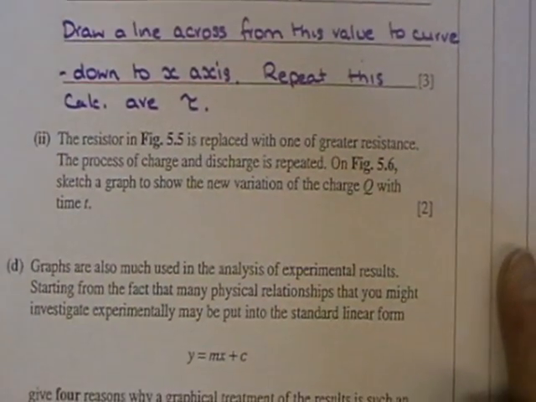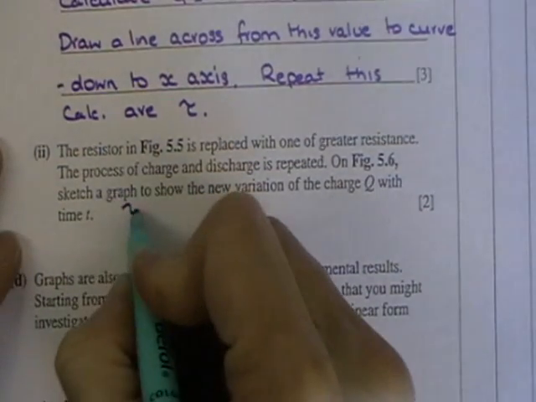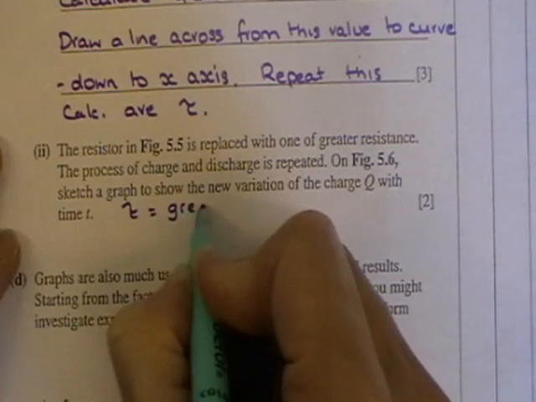The resistor in figure 5.5 is replaced with one of a greater resistance. The process of charge and discharge is repeated. Sketch a graph on figure 5.6 to show the new variation of charge Q with time T. So this time R is much greater. That means if R is much greater, then tau is greater.